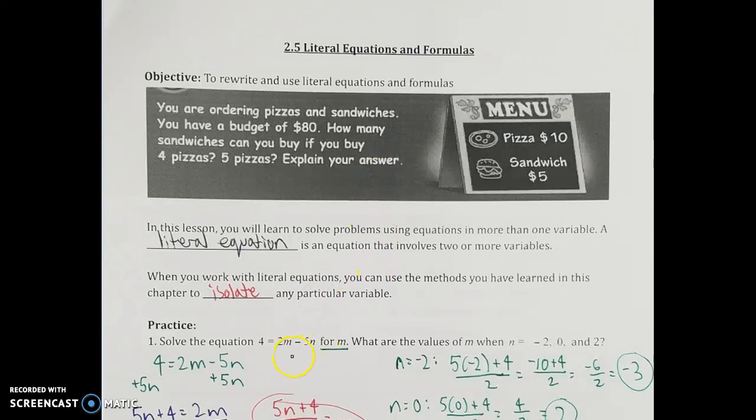So in those practice questions, if I'm given 4 equals 2m minus 5n and it asks me to solve the equation for m, and then we're also going to have to figure out what values m is going to be when n is negative 2, when n is 0, and when n is 2. So now I have two variables, m and n. And when it says to solve for m, that means I want to isolate the m variable.